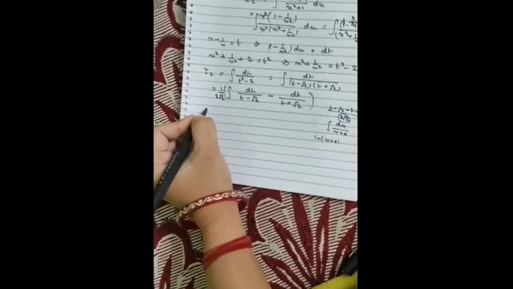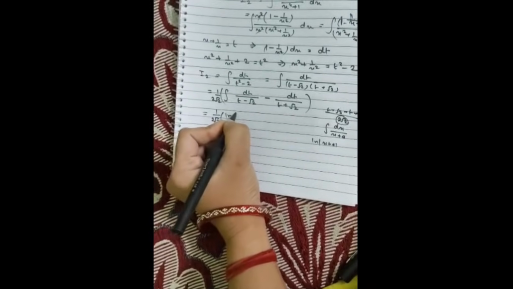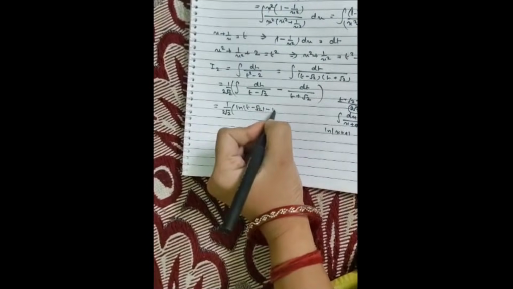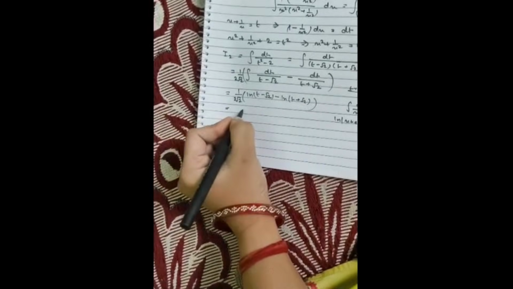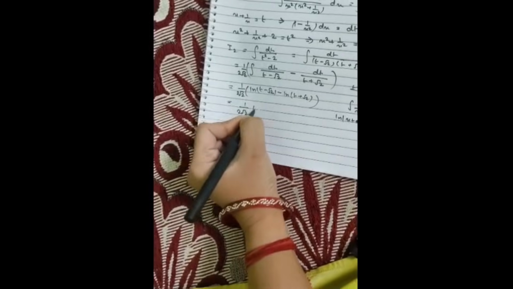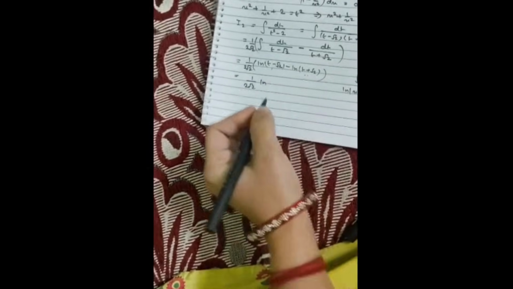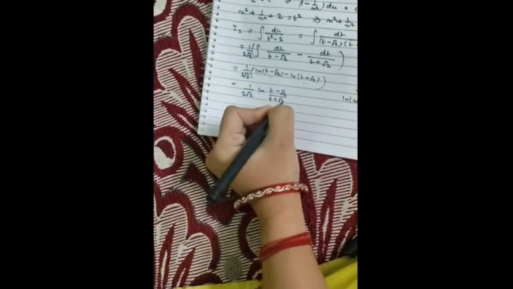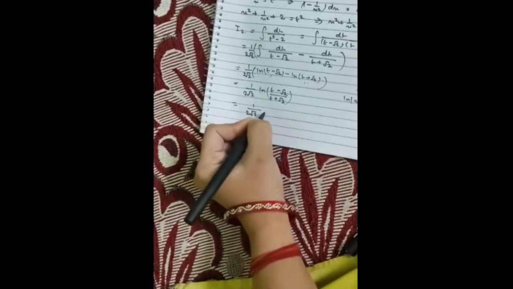So we will use this here: 1 by 2 root 2 times log of t minus root 2 minus log of t plus root 2. Okay. Is equal to 1 by 2 root 2, and log a minus log b is equal to log a divided by b. Okay. So t minus root 2 divided by t plus root 2.